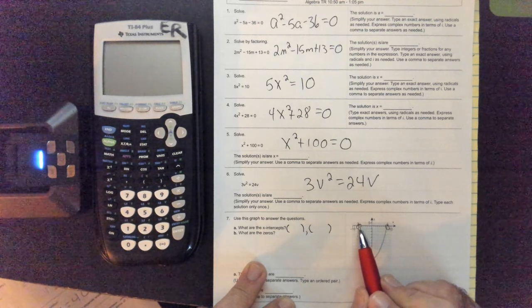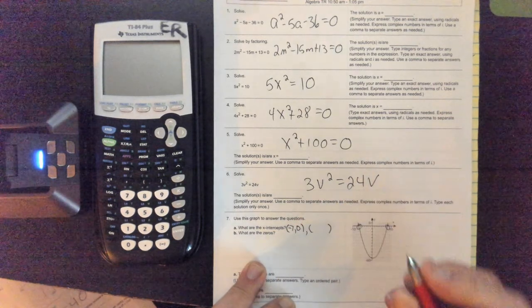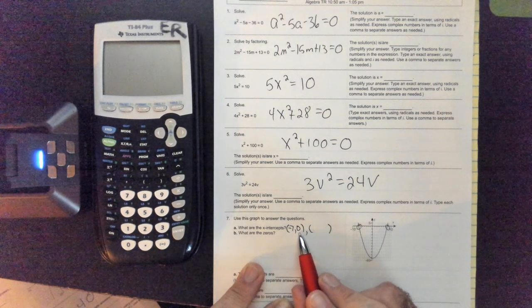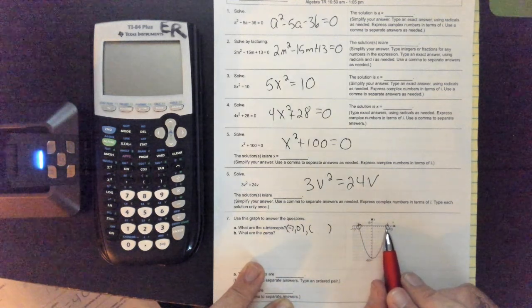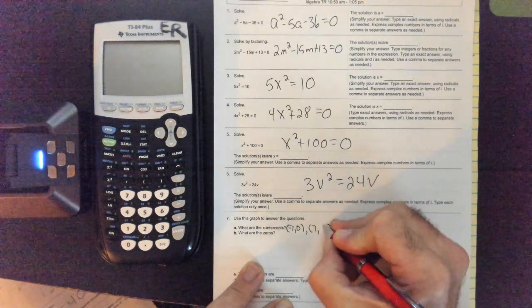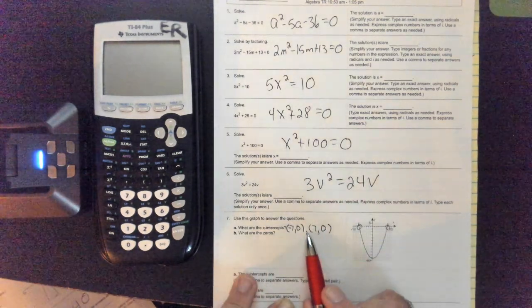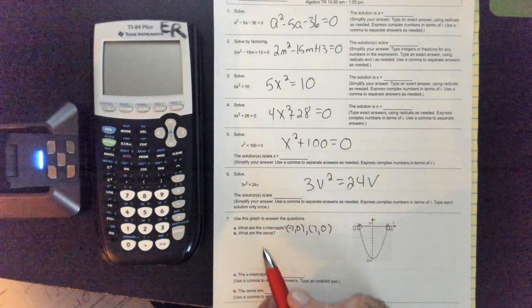Looks like it goes out to -7. So the first point would be -7, 0. You got to write them like an ordered pair, comma, and then the second ordered pair looks like it's going to the right about 7. So that would be 7, 0. And notice on MATLAB you got to put a comma in between your 2 ordered pairs. So then it says, what are the zeros?